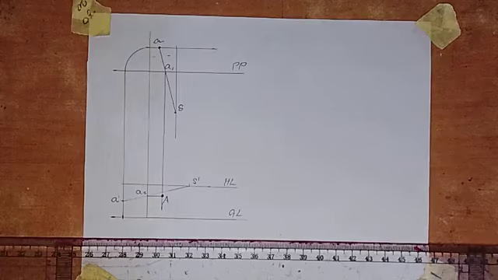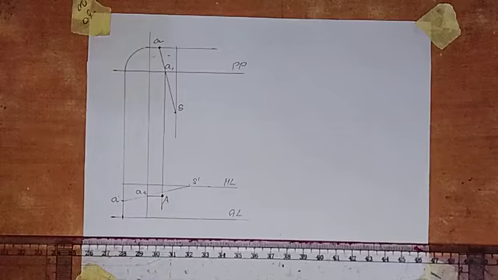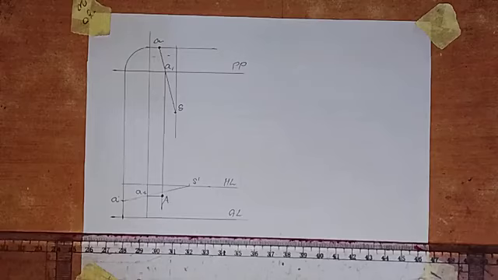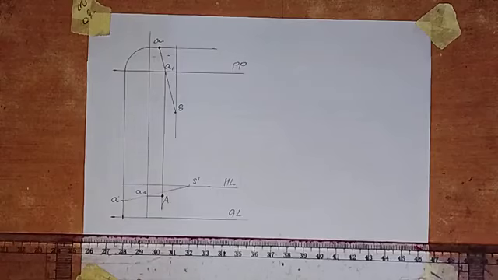I will take the question again. A point A is situated 15 millimeters behind the picture plane and 10 millimeters above the ground plane. The station point S is 25 millimeters in front of the picture plane, 20 millimeters above the ground plane, and lies in the central plane 10 millimeters to the right of the point. Draw the perspective view of the point A. That is the question. Just as we did in the previous one, we are also going to follow the same steps.